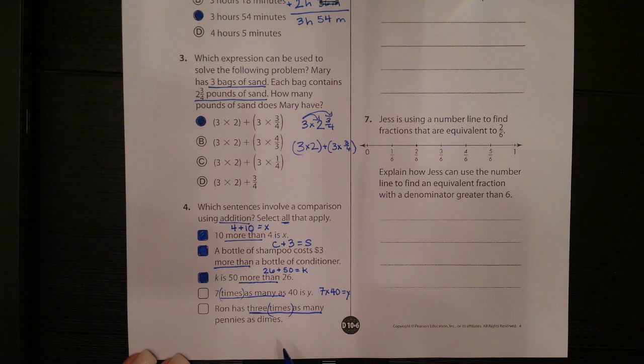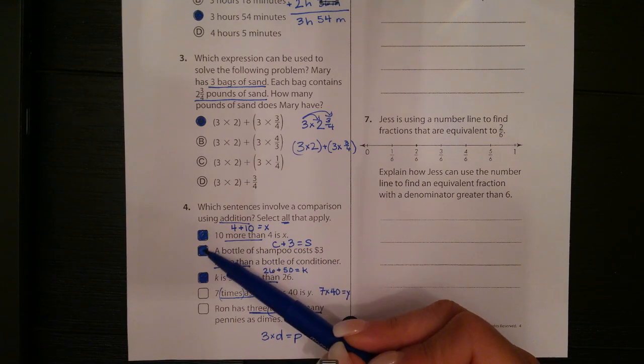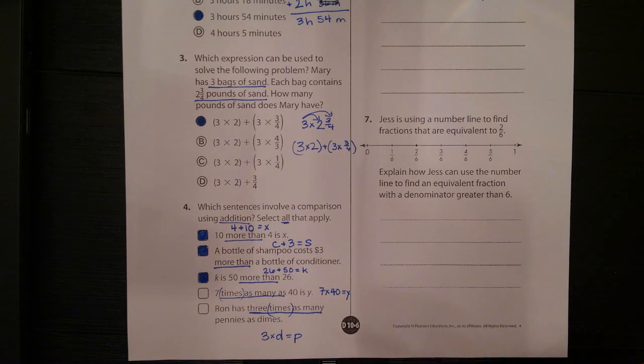So we know this is not addition, it's going to be multiplying. And so what it is, it's 3 times as many pennies as dimes. So you take the D, whatever amount of dimes he has, and multiply that by 3, and we'll get the amount of pennies that Ron has. So for number 4, it's the first 3. Those use addition to compare.